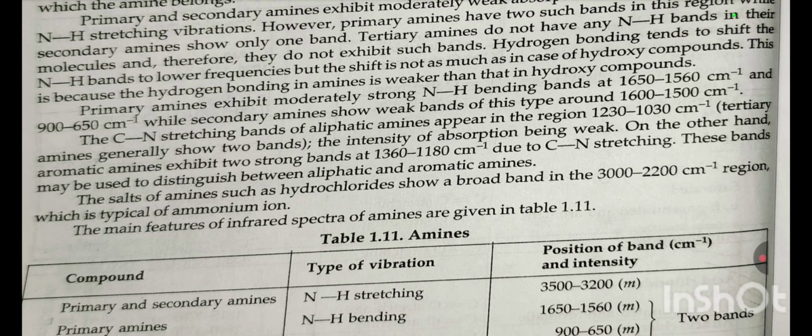Primary amines exhibit moderately strong NH bending at 1650 to 1560 cm⁻¹ and 900 to 650 cm⁻¹, while secondary amines show weak bands of this type around 1600 to 1500 cm⁻¹.